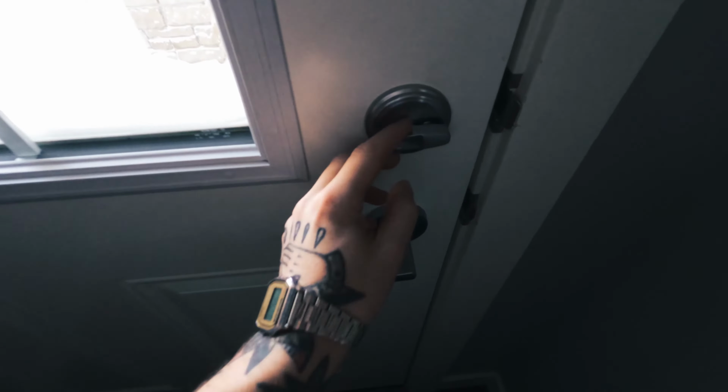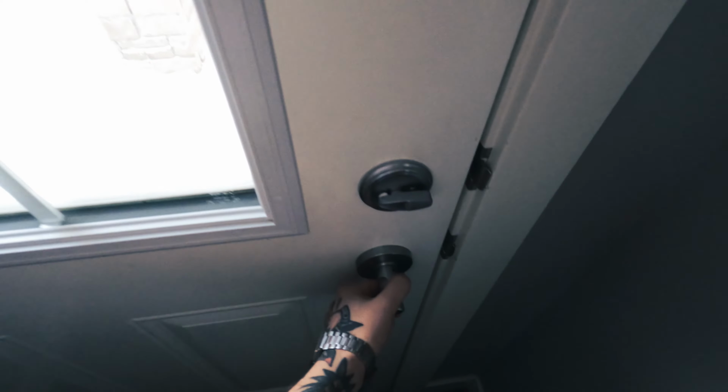Okay, and then here's the proof that I am indeed in Canada. That's frost inside my house. Frozen door.